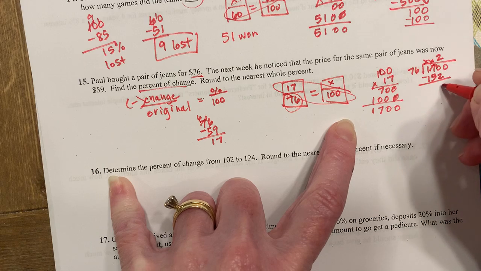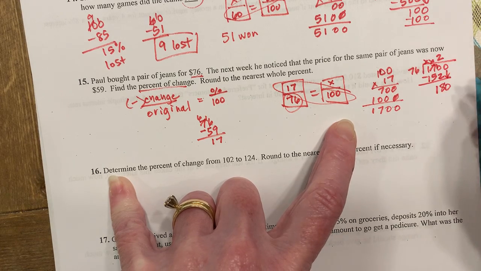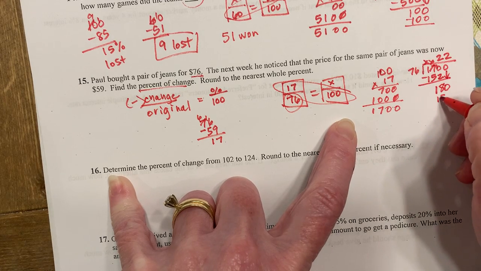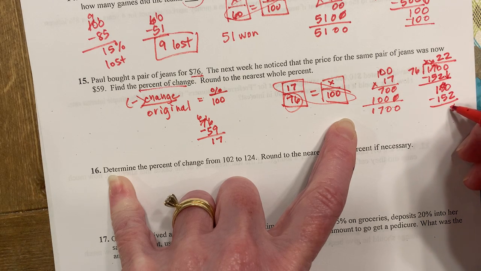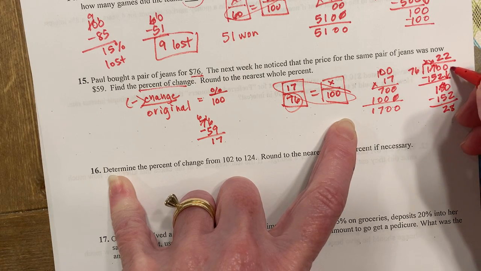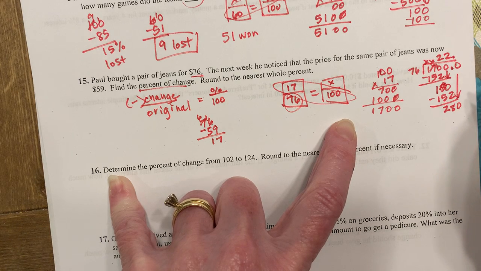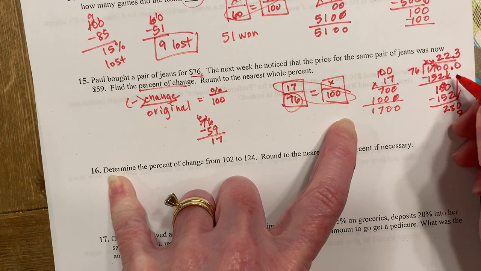When I subtract, 10 minus 2 is 8, 6 minus 5 is 1, and I'm going to bring down my 0. 76 will go into 180 twice again. So that's still 152. When I subtract, 10 minus 2 is 8, 7 minus 5 is 2. I'm going to add a decimal and bring down a 0. So 76 will go into 280. If you're not sure, you could multiply. This is going to go 3 times. 3 times 6 is 18, 21, 22.